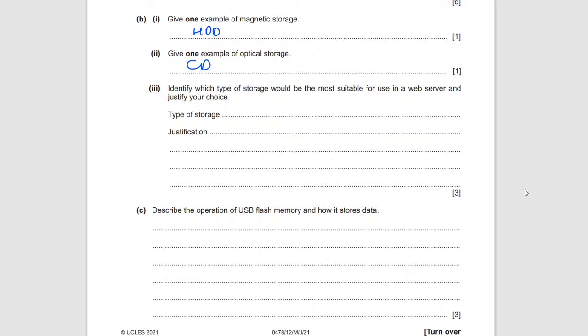Okay. It says identify which type of storage would be most suitable for use in a web server and justify your choice. So which type of storage in a web server, you would say maybe HDD. Okay, I would say HDD. Why HDD? You can also say SSD. Actually, it can be any of them.